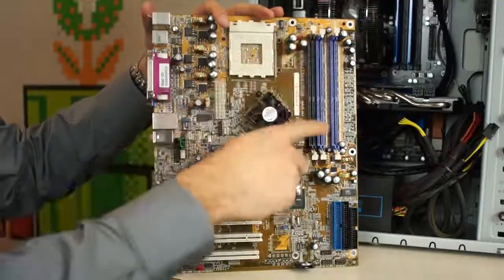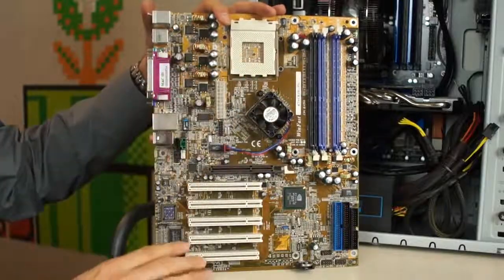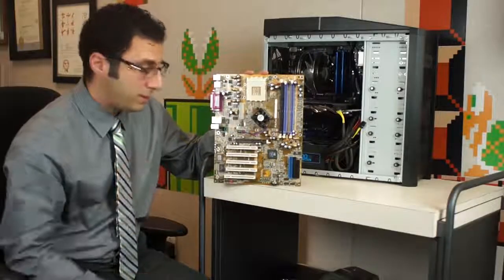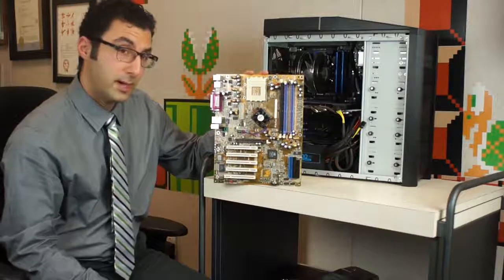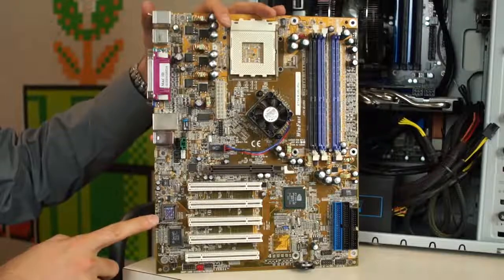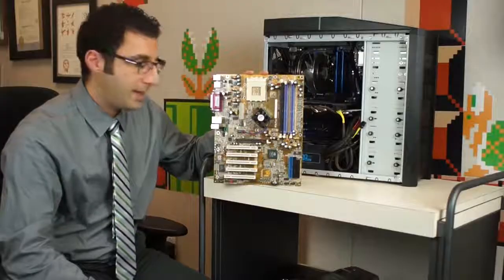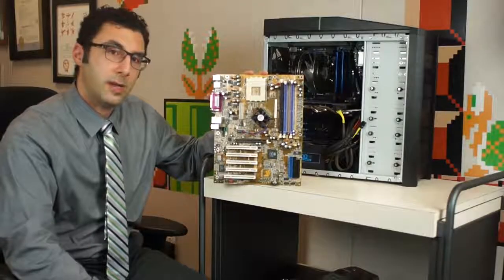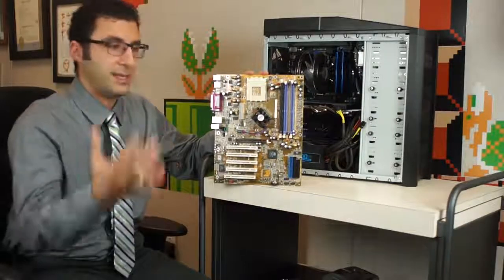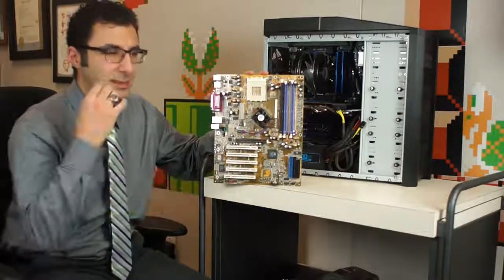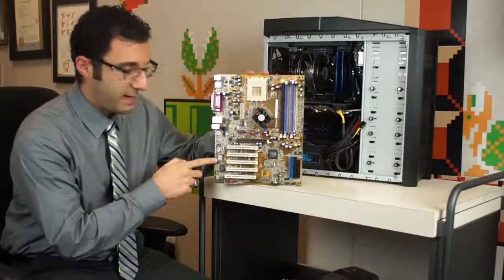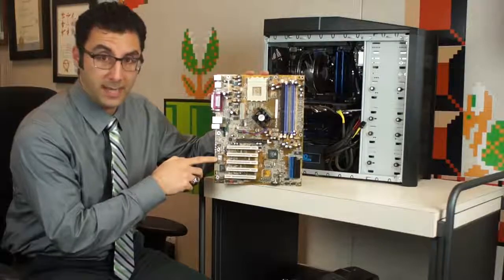There's some long slots here. There's a big rectangular slot here. We're going to get into all that in a little bit, but the one I want you to take a look at while we're on the topic is this little chip right over here. This chip is called the BIOS. Essentially, when your computer turns on, it needs to have some information about what's connected to it, what time it is, just things that get it off the ground, get it started. Well, all that information is stored on this little chip called the BIOS.